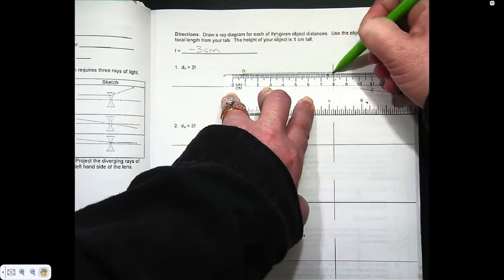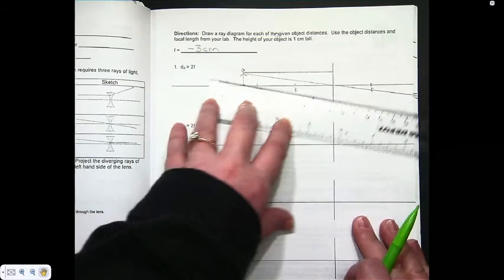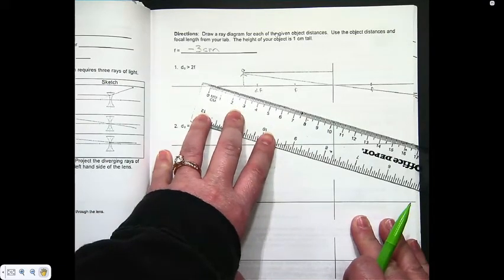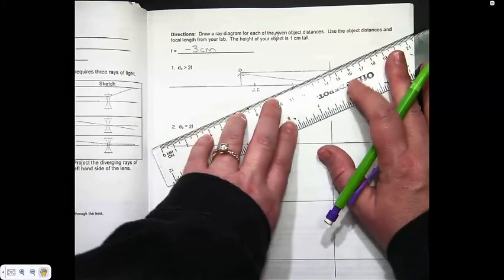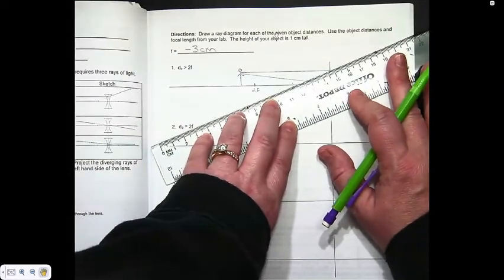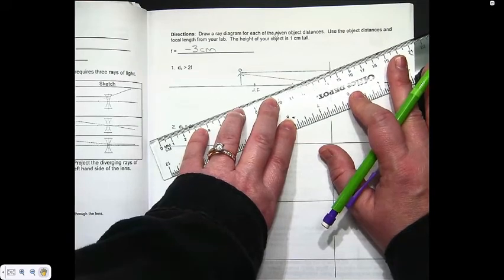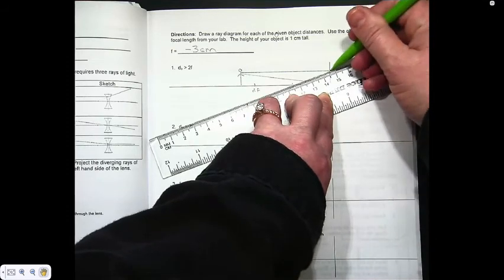So there's a ray parallel to the principal axis until it reaches the lens. Since this is now a diverging lens, this light ray will diverge away from the lens.